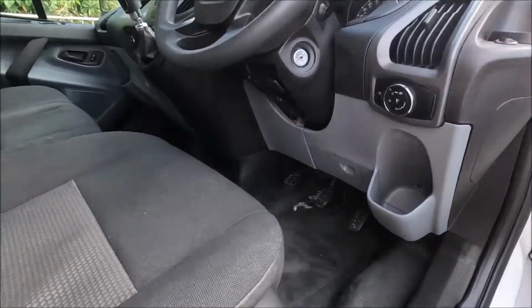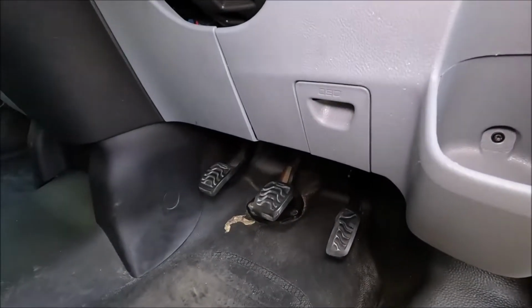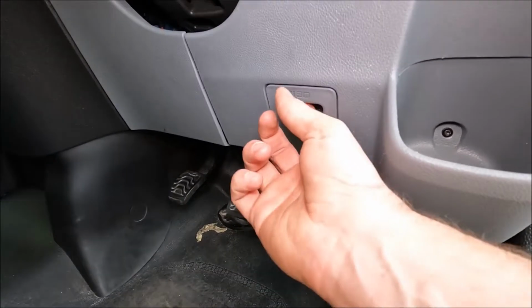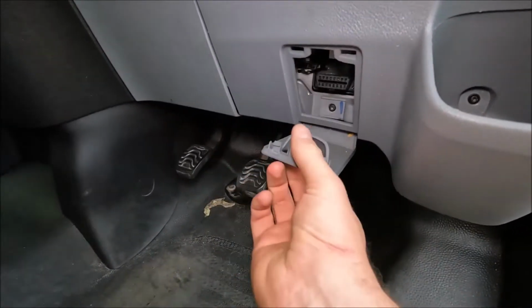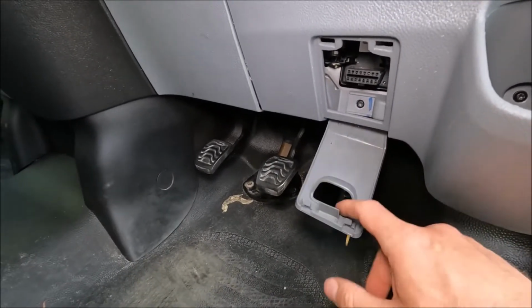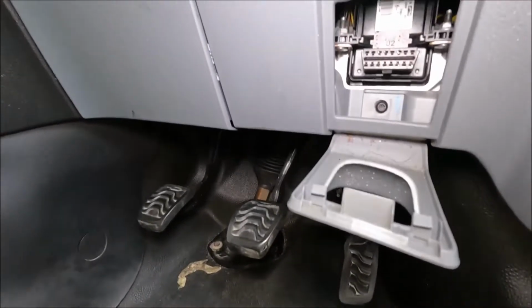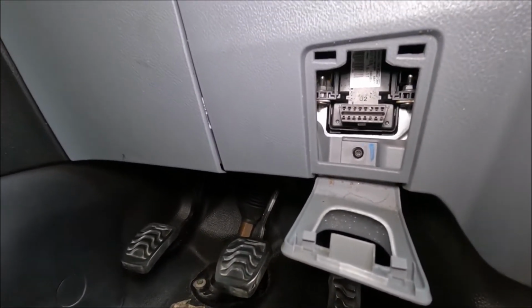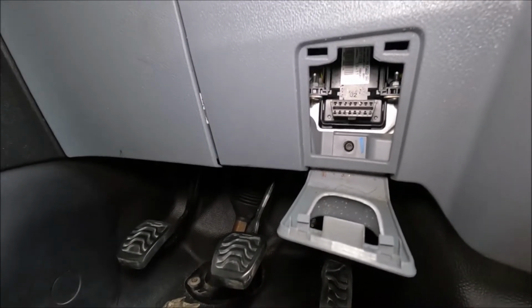So first off, we will start with the OBD2 diagnostics port, which is just down in the driver's footwell at the right hand side of the car in this instance, and there's just this little tab here. So give that a pull and that exposes our OBD2 diagnostics port.